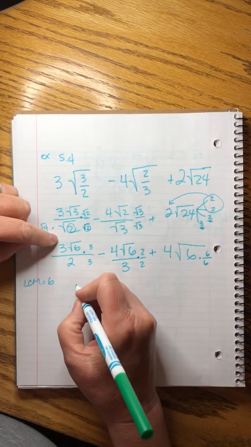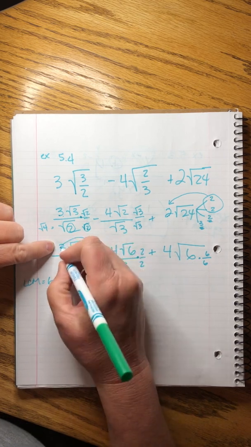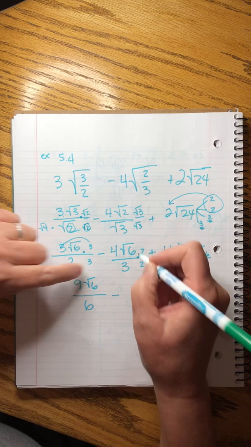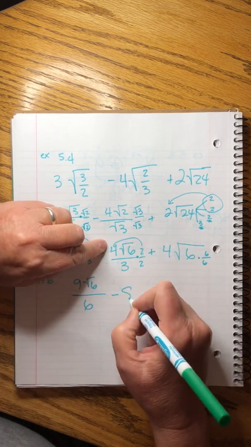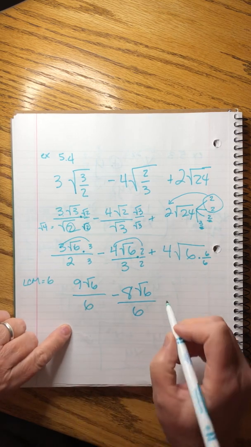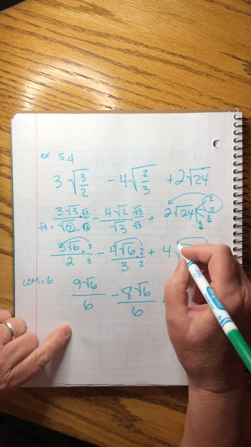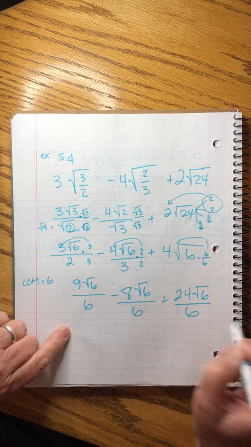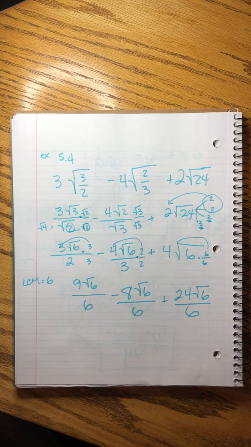So now let's do this. 9 square root of 6 over 6 minus 8 square root of 6 over 6. Sorry, my lines have gone completely off the rails. And then this one, 24 square root of 6 over 6. Yay, we did it. We made them all look cute and matchy.